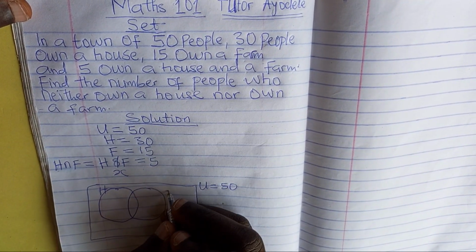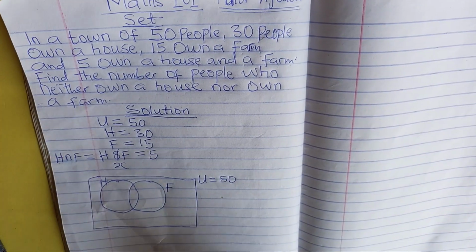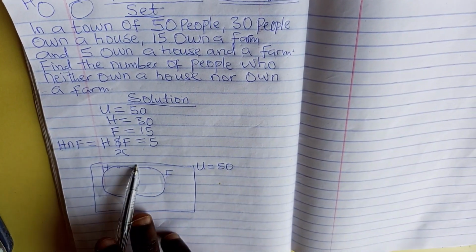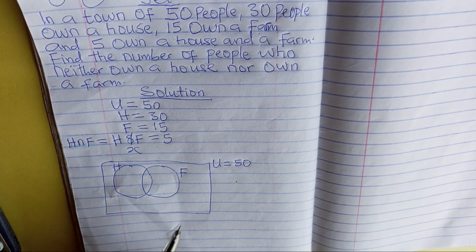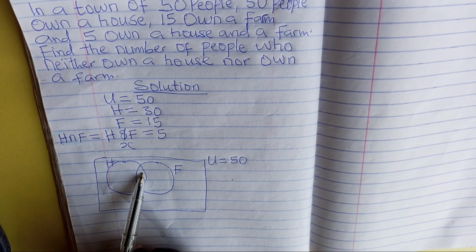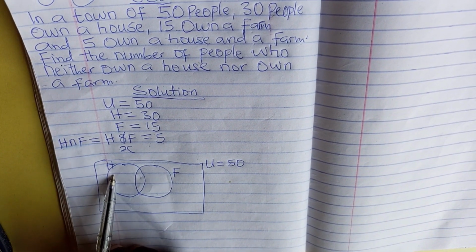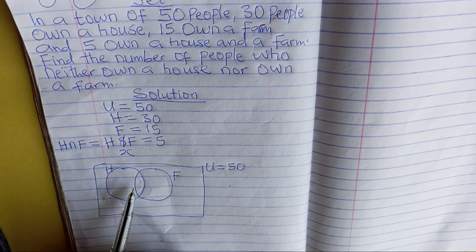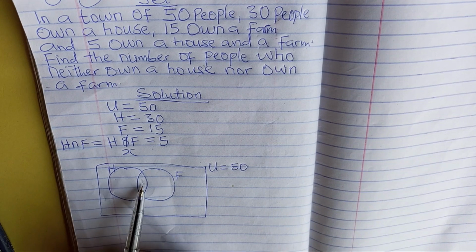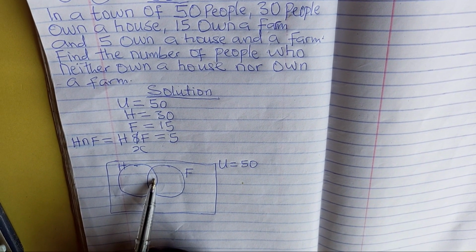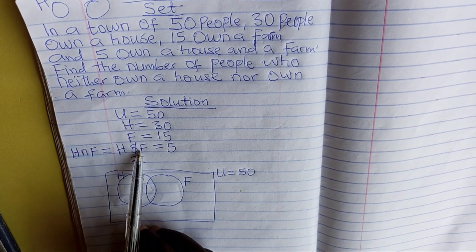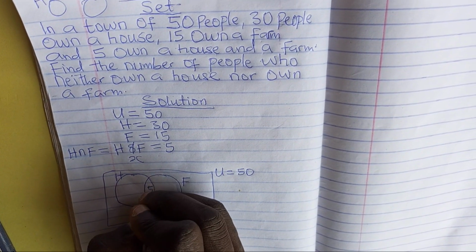Now you may be wondering that in most cases you see the circles intersect each other. The reason why we let those circles intersect is that this middle part here is for both farm and house. Because if you trace this house circle, it is part of it, and if you trace this farm circle, it's also part of it. So this space represents people that own a farm and also own a house. And we're given that people that own a farm and a house are 5. So here will be 5.